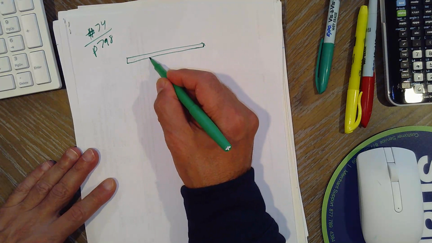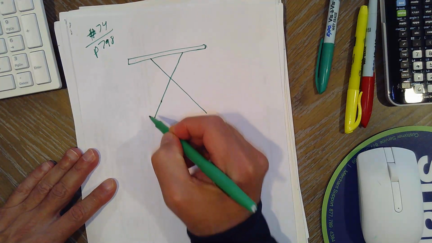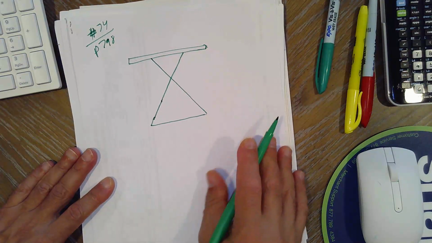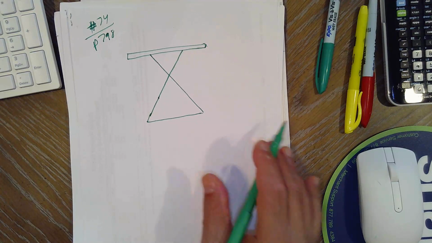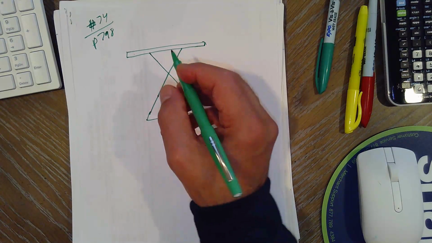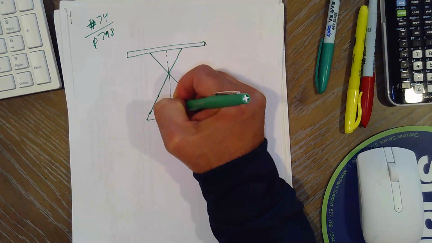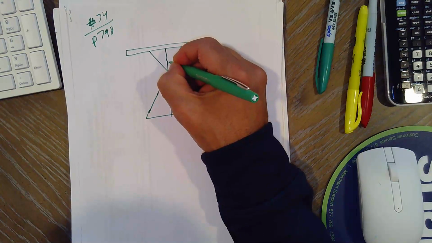So what we know is we have a 30 degrees. Okay, wait a second. This is split up. So we have a 30 degrees right here.